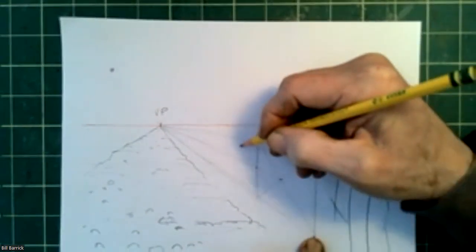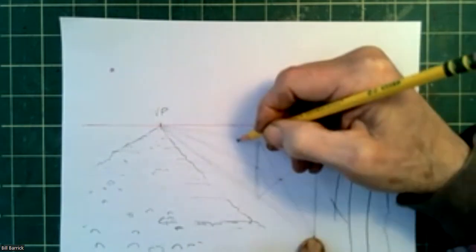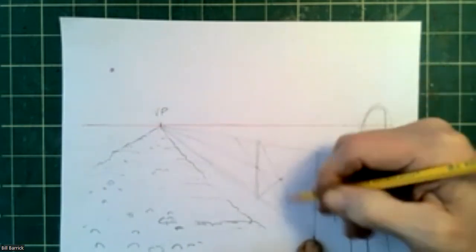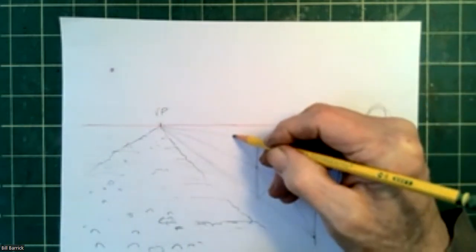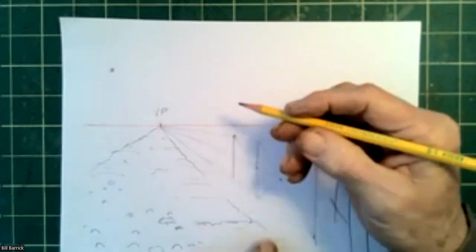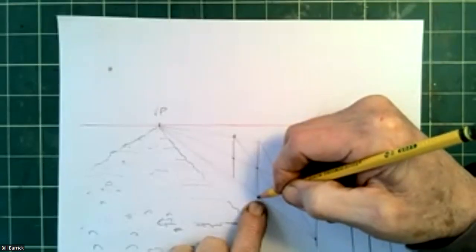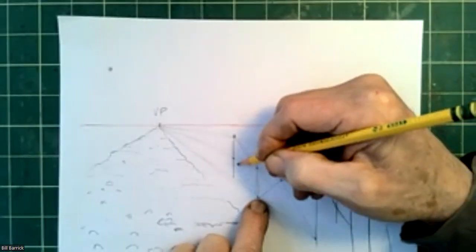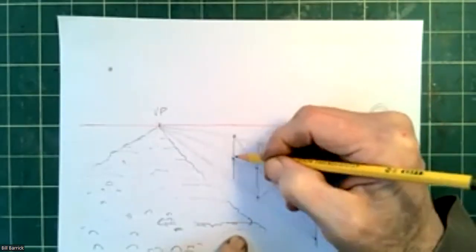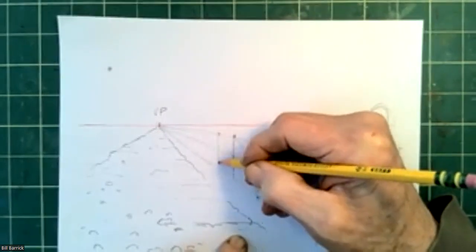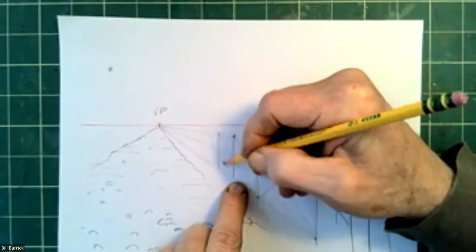So that would be right there. Now I just keep going through the center point from the previous fence post. And I hit right there. There's the next fence post, and on and on.